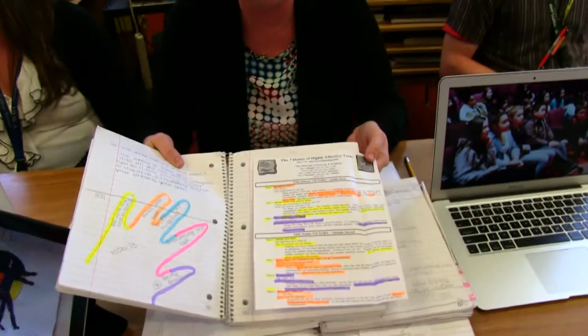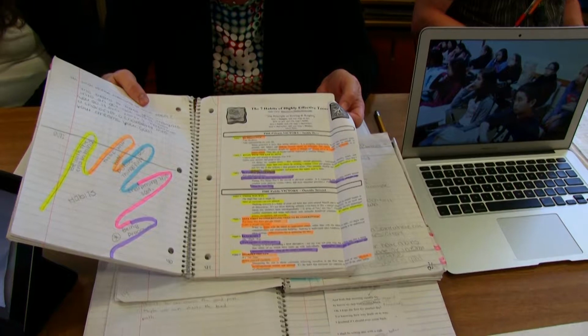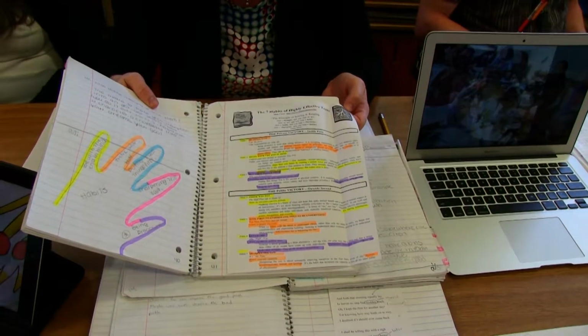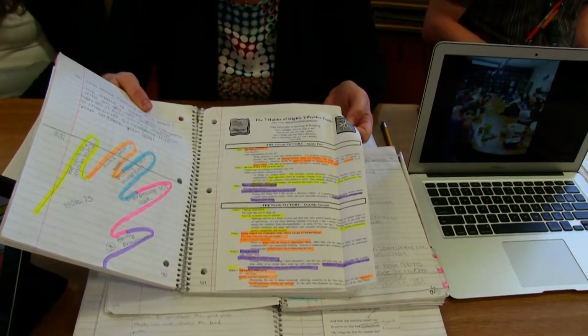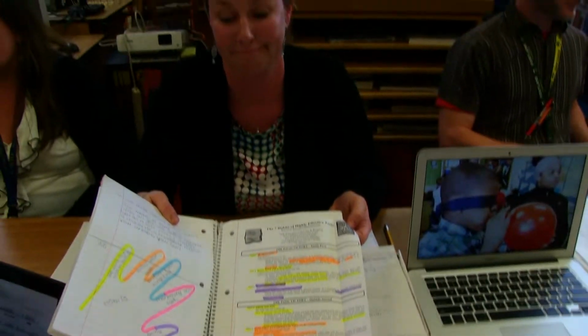And then the behavior piece, we looked at the 7 habits of highly effective teens. We practice each one. Discussion is part of that. Working together, being proactive, talking to your teachers, etc. There's a whole bunch of stuff in here.